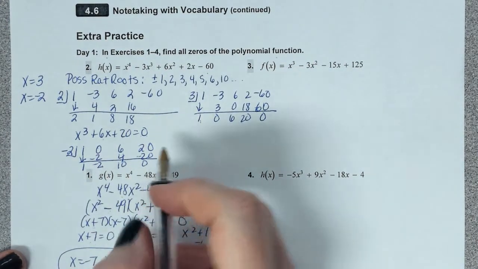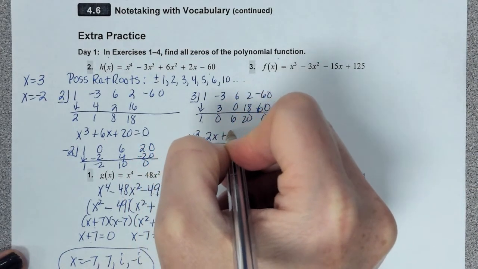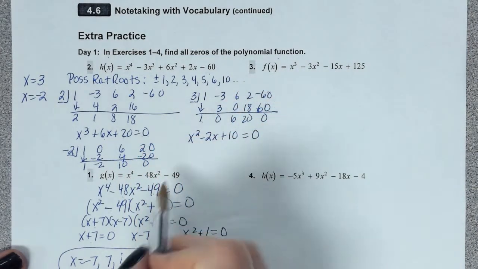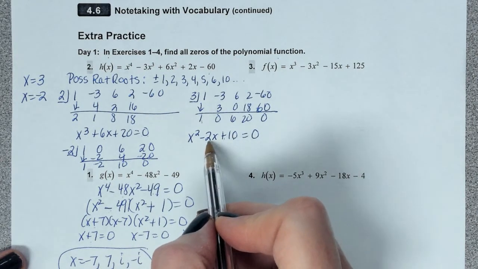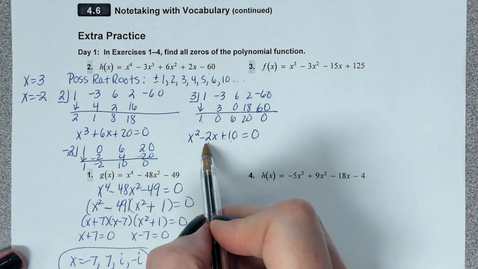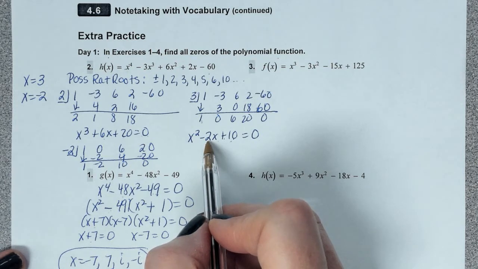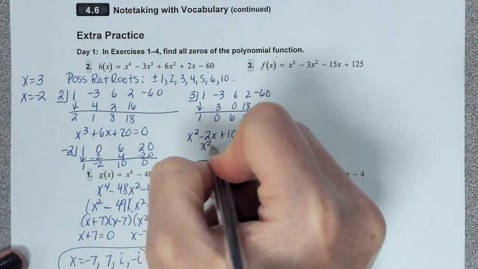All right, so now what I've got is x squared minus 2x plus 10 equals 0. Are there numbers that multiply to be 10 and add to be 2? Multiply to be 10, 10 and 1, 5 and 2, do they add to be 2? No, so what am I going to have to do? I'm going to have to either use the quadratic formula or what else? Completing the square. I'm going to complete the square. I think it's faster.